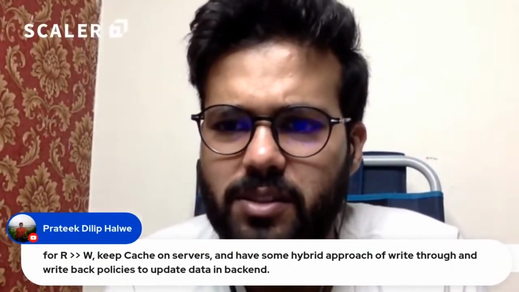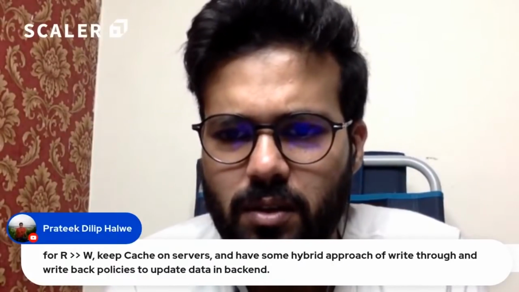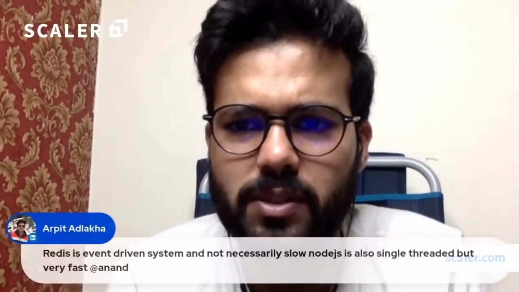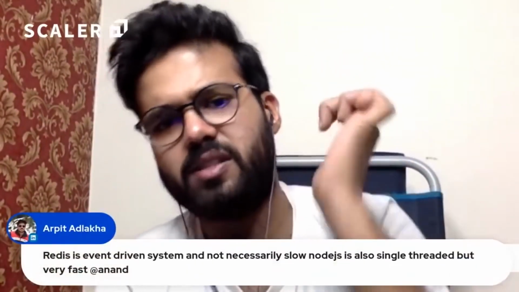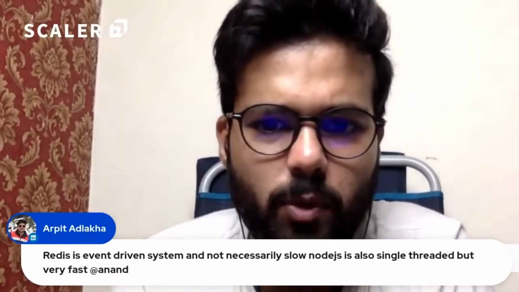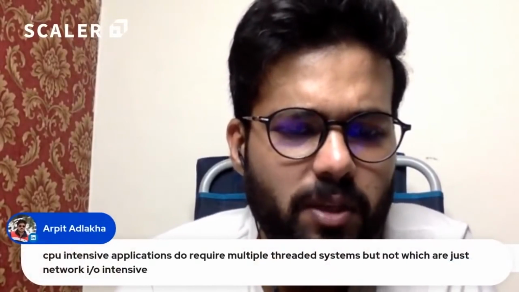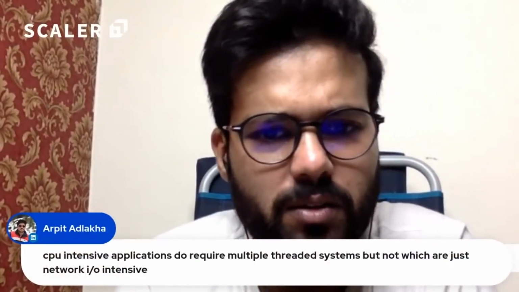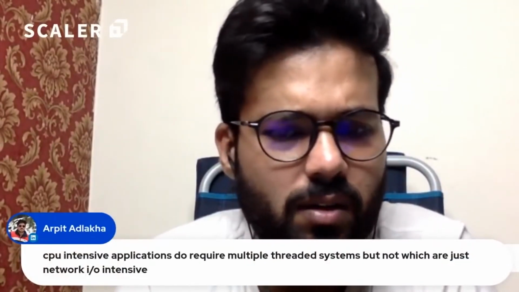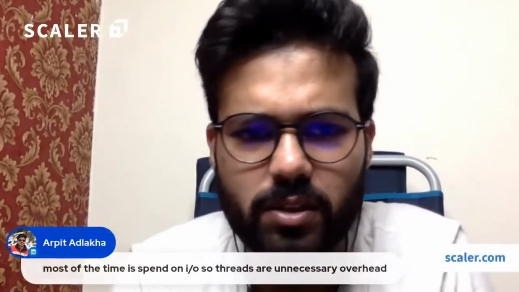Redis is an event-driven system and not necessarily slow, like Node.js, but very fast. So Arpit says Redis is an event-driven system and not necessarily slow, drawing parallelism from a Node.js server. CPU-intensive applications do require a multi-threaded system, but not those which are just network IO intensive. Agreed on this.